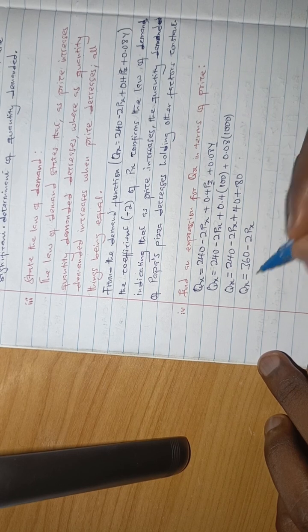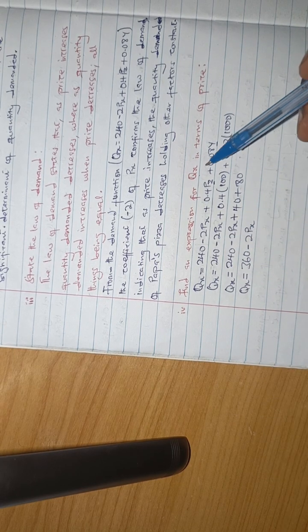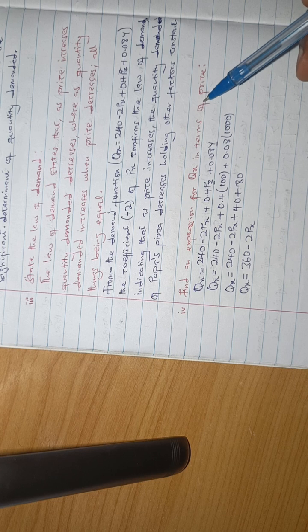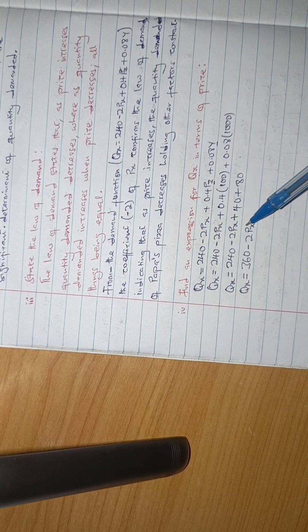So now we've been able to express Q in terms of price, and price is px. Here price has become the major independent variable in this equation. So we've expressed Qx in terms of price. So that is what it's all about. I hope you understand that. So that is that for Ivan.